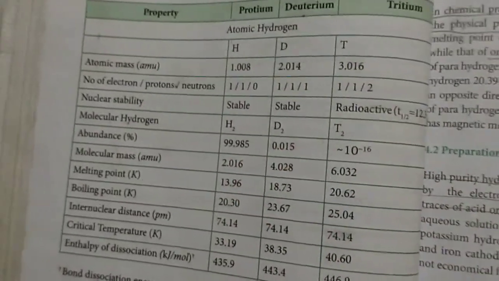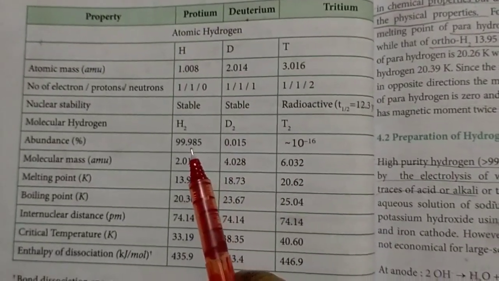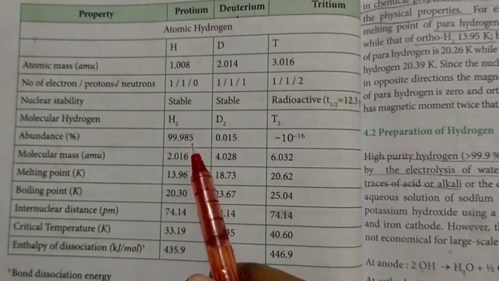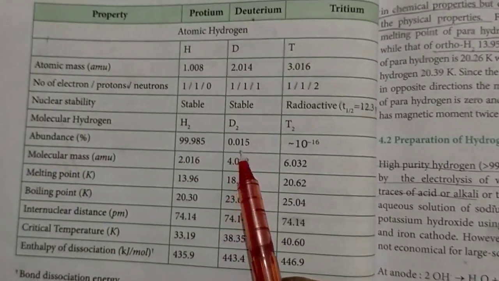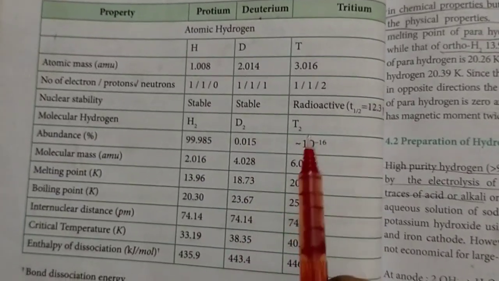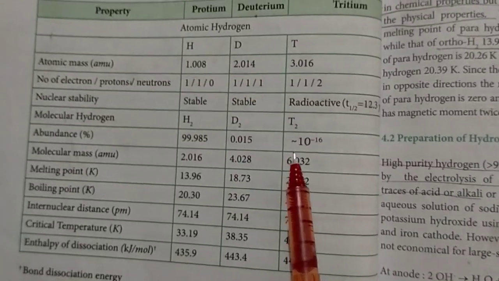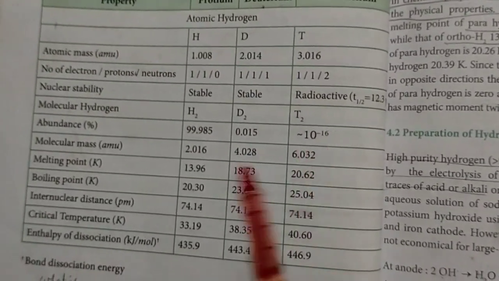Abundance on earth: protium 99.985%, deuterium 0.015%, and tritium approximately 1 atom per 10 power minus 16 hydrogen atoms.